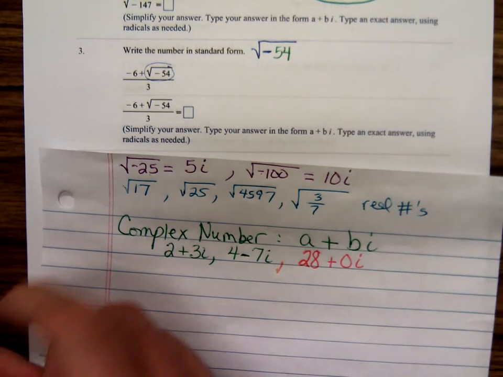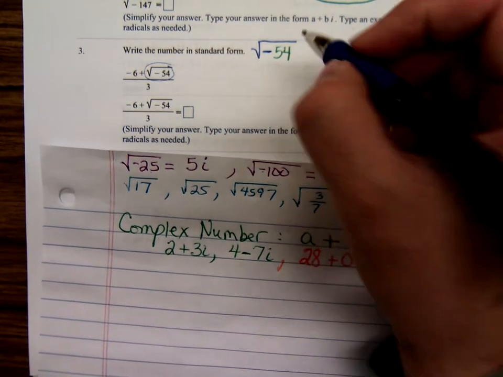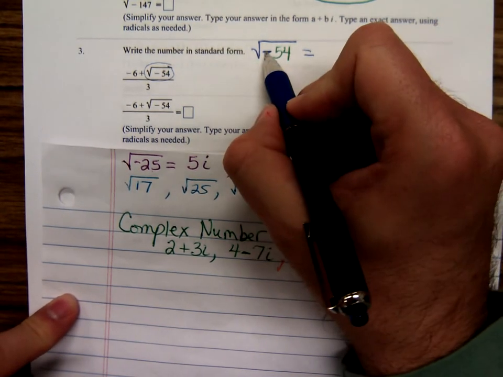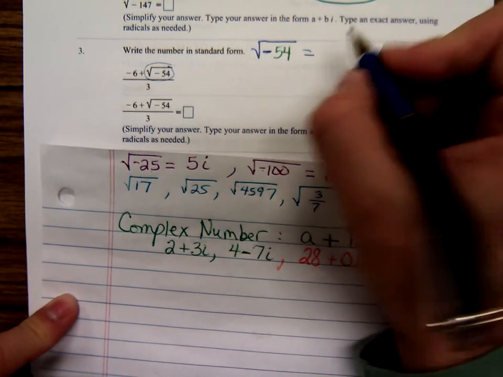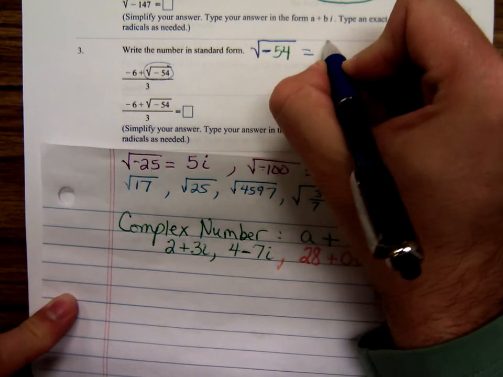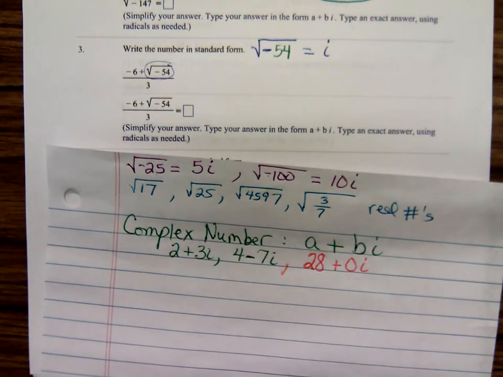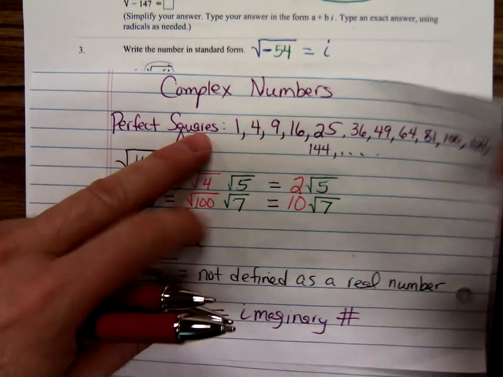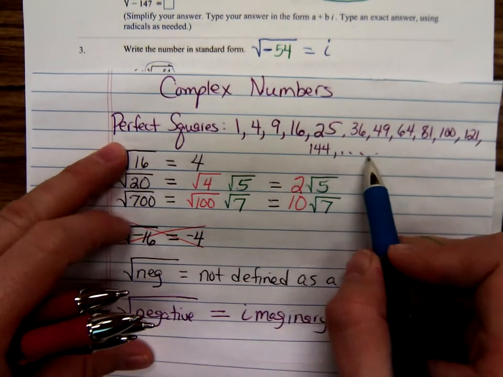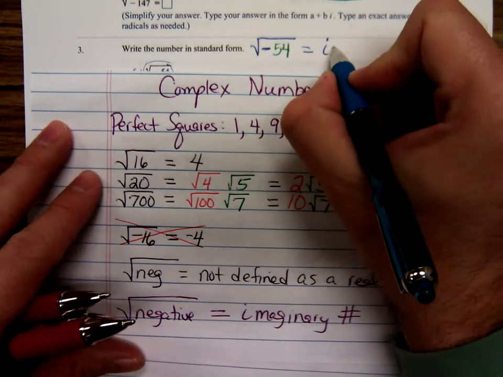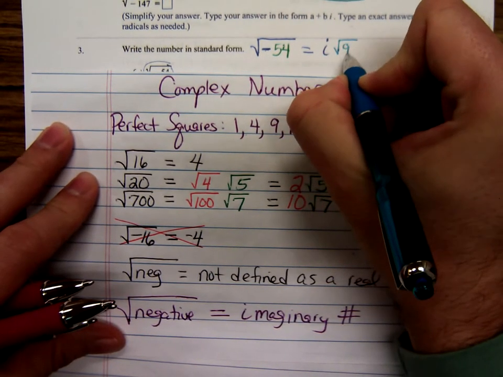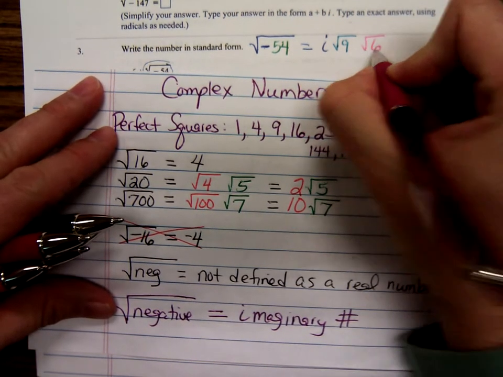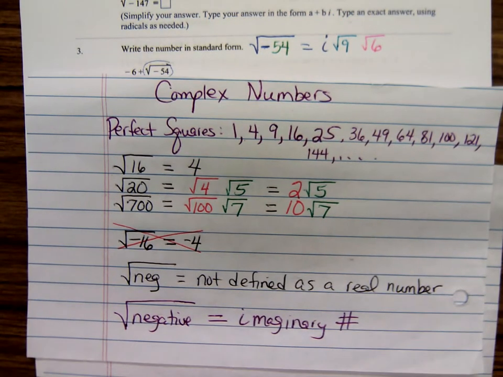First thing I'd ask is, is there going to be an i here? And yes, the square root of a negative number is imaginary. Now, how good are you at your multiplication tables? Which perfect square divides into 54? You thinking 9 times 6? Does that give us 54?